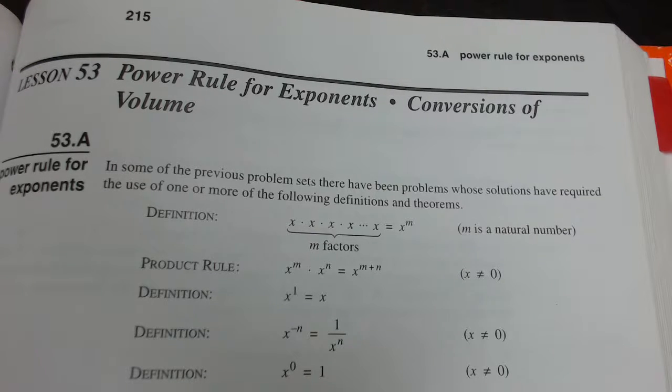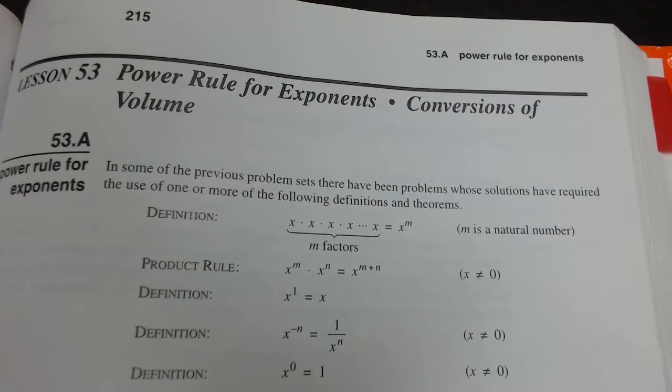Algebra 1, Lesson 53, the power rule for exponents and conversions of volume. Now, the power rule for exponents is actually really simple and really awesome. We just have to get some main concepts down and make sure we understand them. So we know that multiplication is a faster form of addition, right? And we know that exponents are a faster form of multiplication.